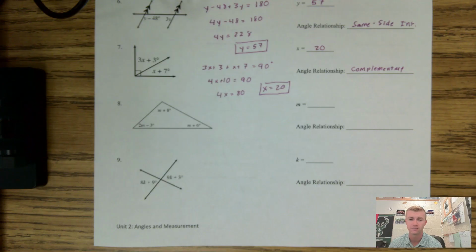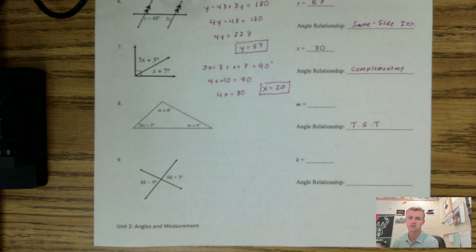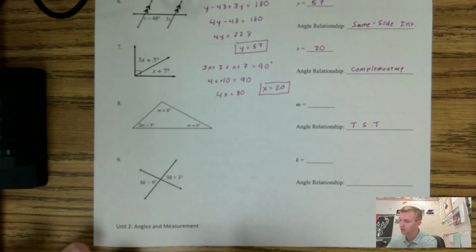So therefore, with that value of 180 degrees, we're going to use that here as well. And if you remember, this is what we call the triangle sum theorem. I just have students label it TST for short. Again, that's saying that all angles inside a triangle add up to 180. So what I'm going to do is, obviously, I have 3 angles here. I'm going to put them together, set them equal to 180, and then solve for the value of m.